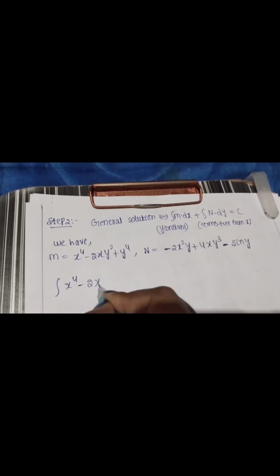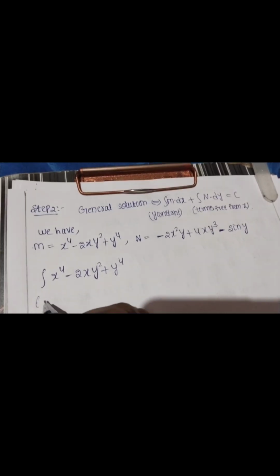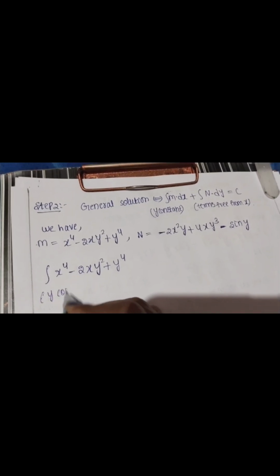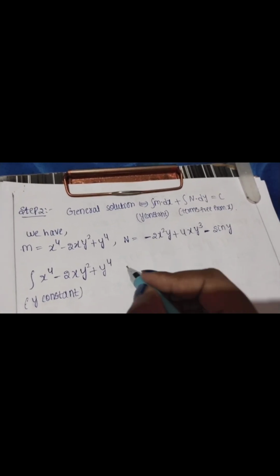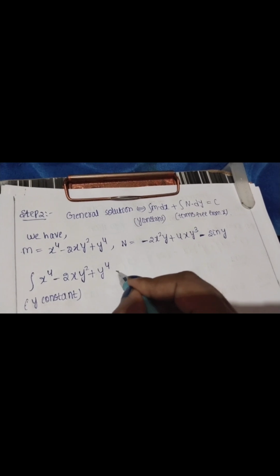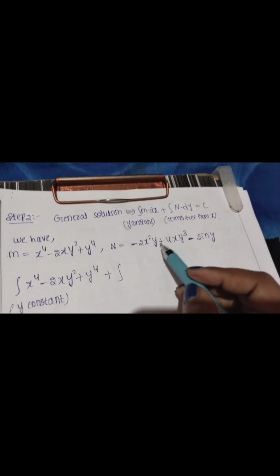Now simply following this step 2 rule, the integration of M: we have x⁴ minus 2xy² plus y⁴. Here the thing to remember is to put y as constant. Plus N dy. In N, the terms should be free of x.